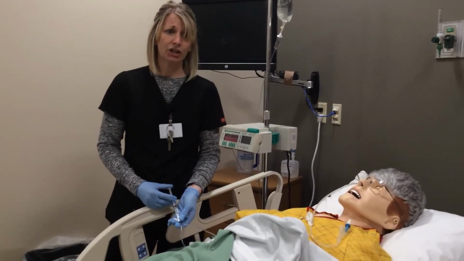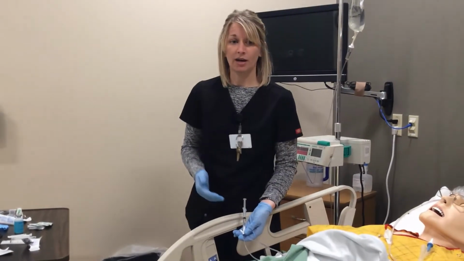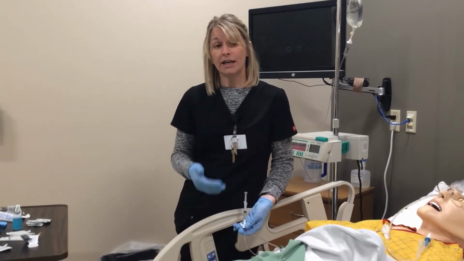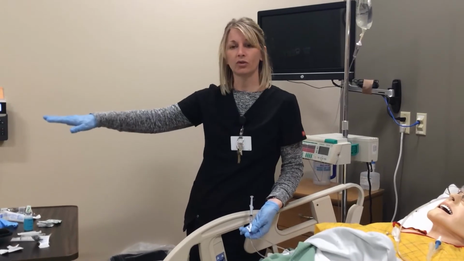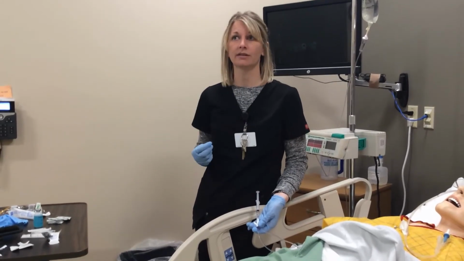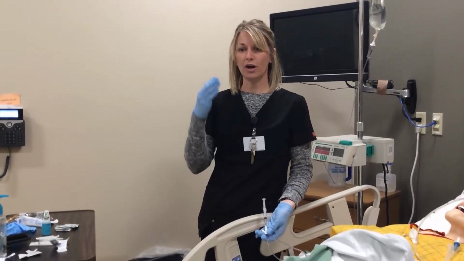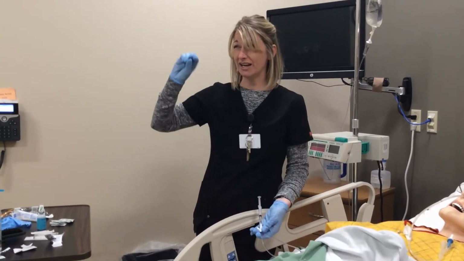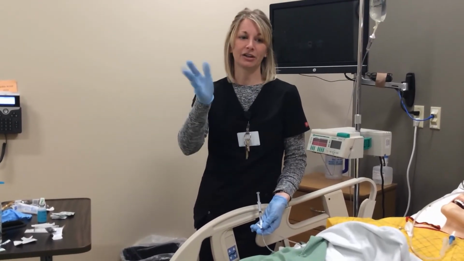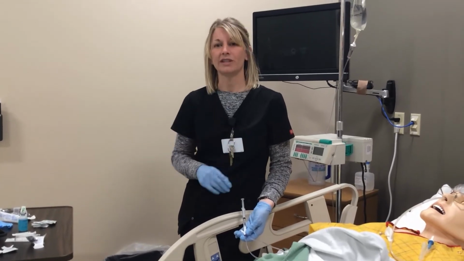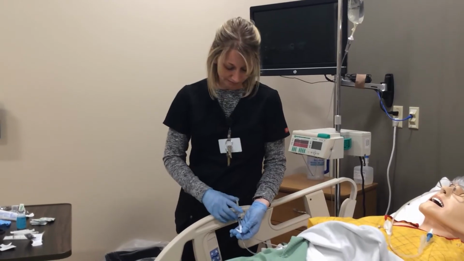So let's say you get orders for medications that maybe you need to push over 10 minutes. You're going to verbalize that to your instructor. What the instructor will probably do is have you push it at a slow rate. They probably aren't going to sit there for the full 10 minutes while you push it. They are going to watch you push it at that slow rate, looking at it, being like, okay, yeah, they're going to get it in there at around the 10-minute mark. And they may say at like a 3 or 4 minute mark, okay, for sake of time, we're going to say that you've pushed it in over the 10 minutes. So just so you're aware.